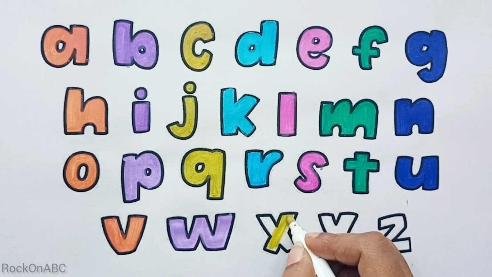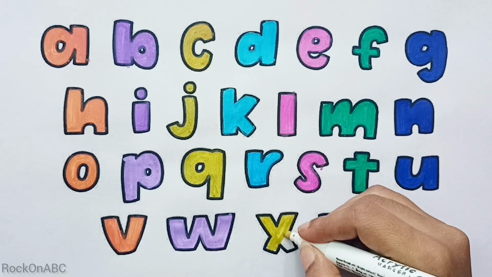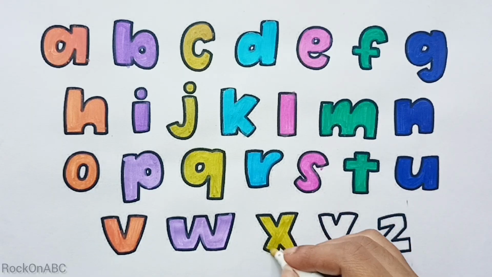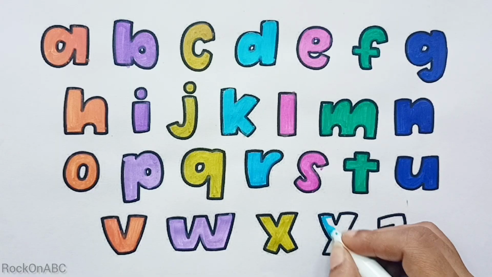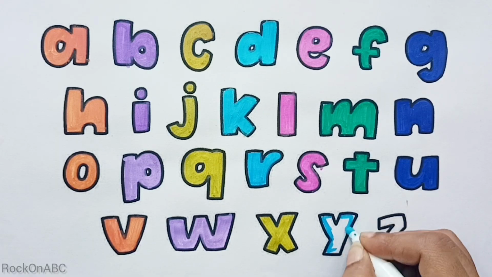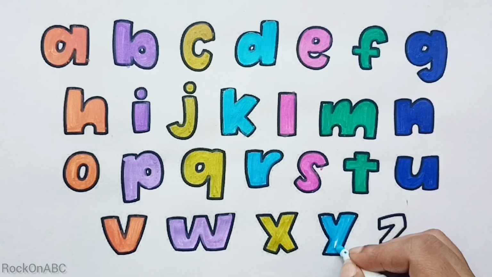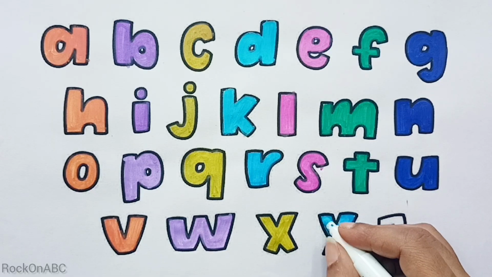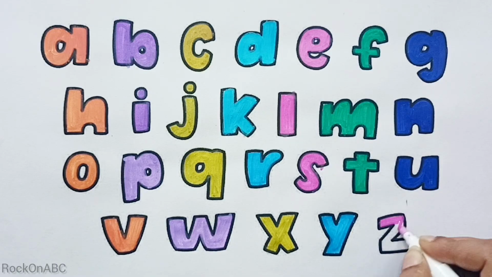X for xylophone. Y. Y for yolk. Z. Z for zebra.